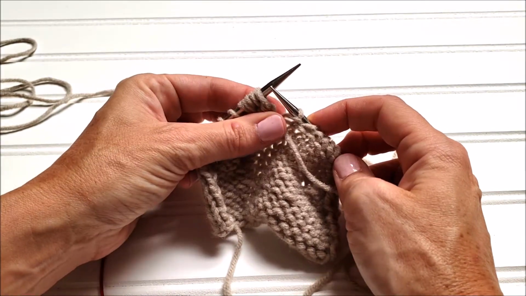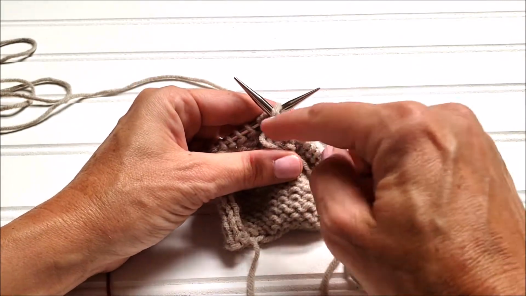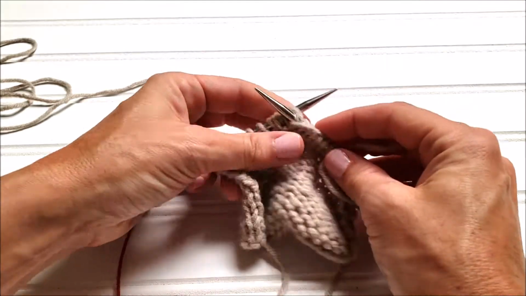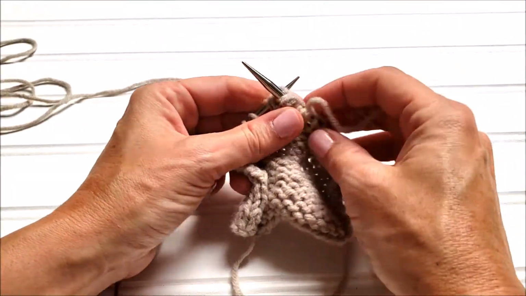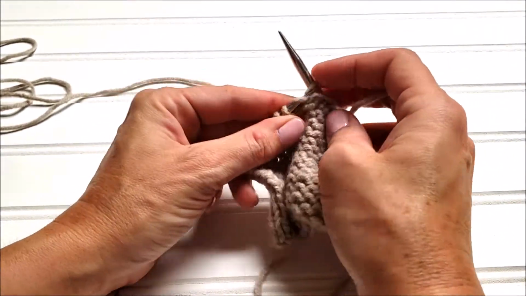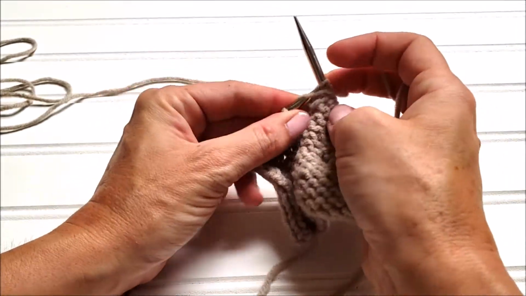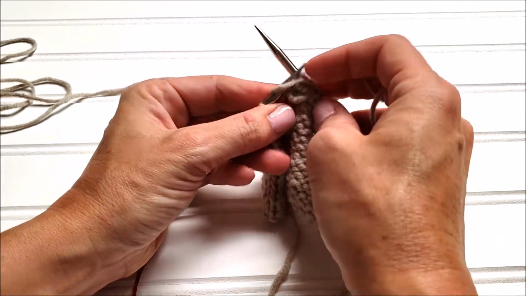And I am going to purl across. And I'm going to work stockinette on just these 5 stitches for 4 rows. So this is row 1. Oops.